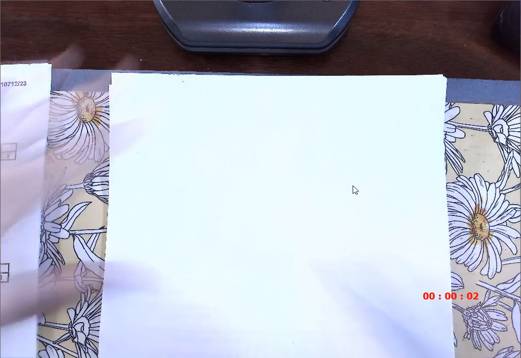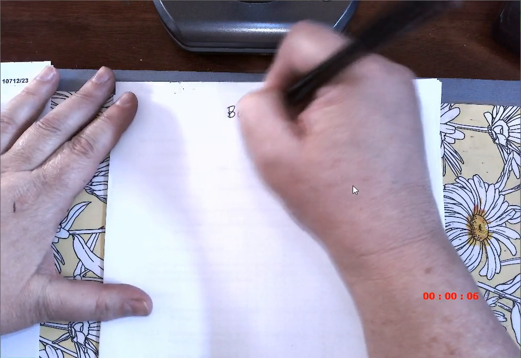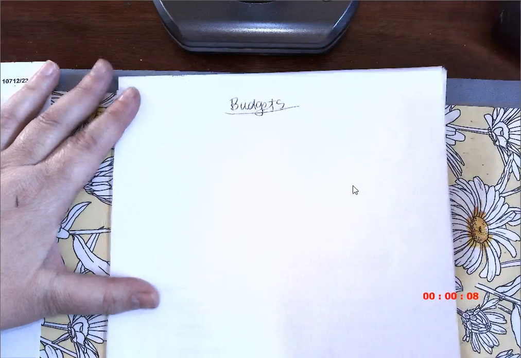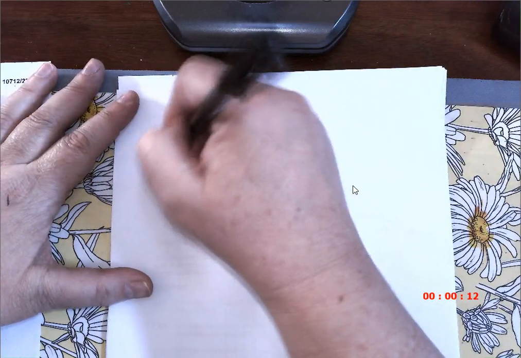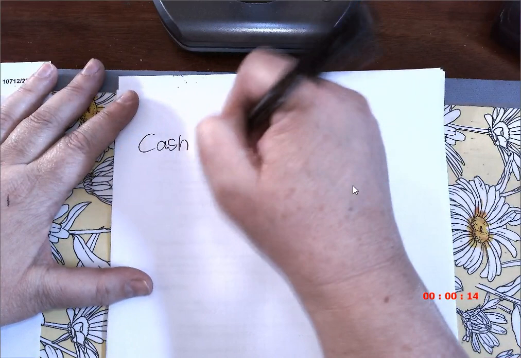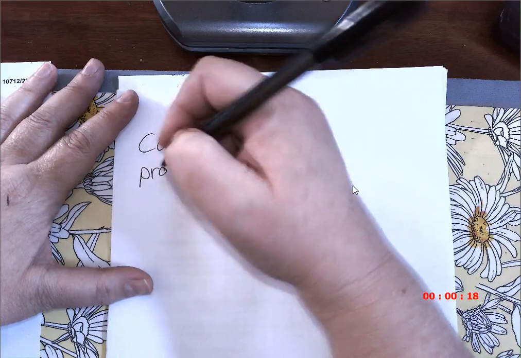So if I look at cash budgets, budgets has two types of budgets that they can bring into play. You have your cash budget, né? And your projected income statement.